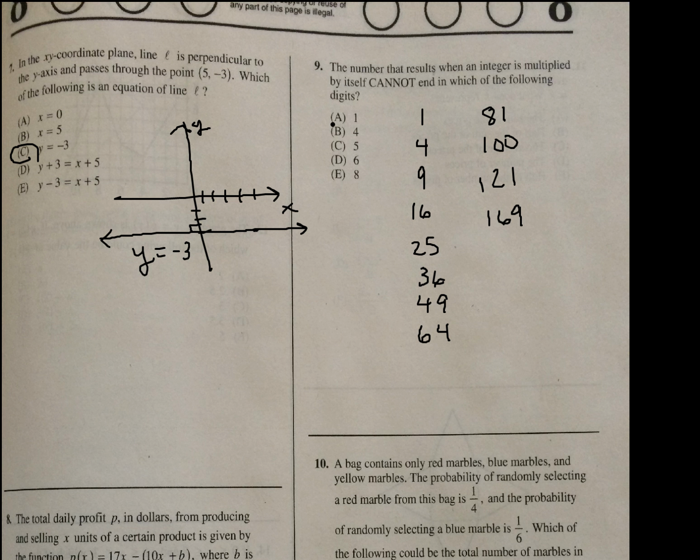All right, so let's look. Which number does not show up? We have the 1. We have the 4. We have the 5. Yes. 6. Yes. 8. No. So as soon as you hit the 1, 4, 5, and 6, you didn't have to keep going into all these. So the answer is 8. All right, on down.